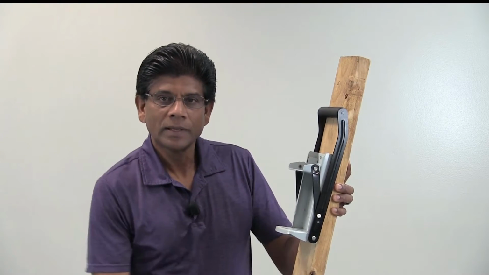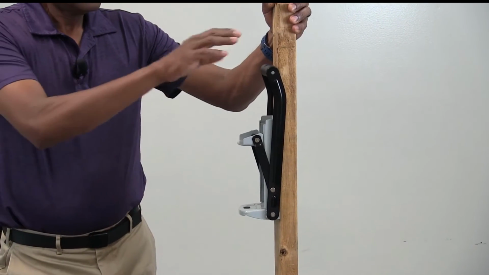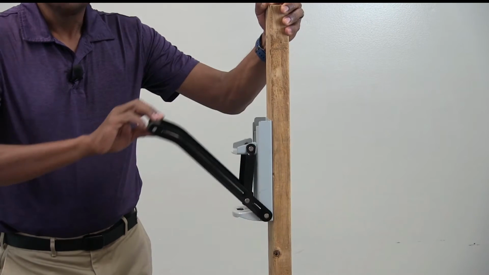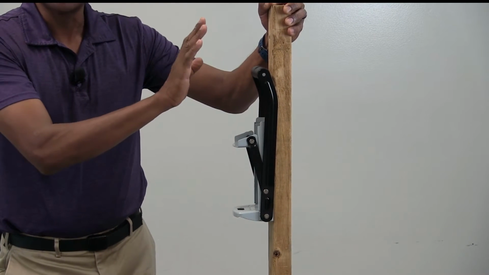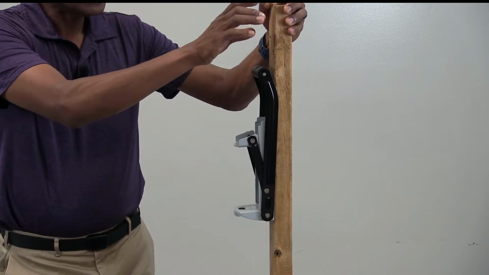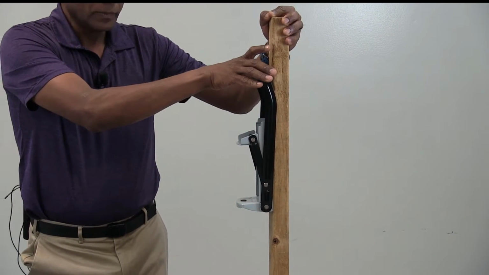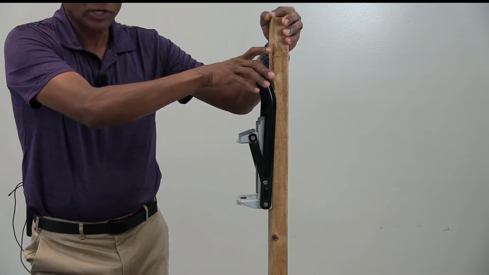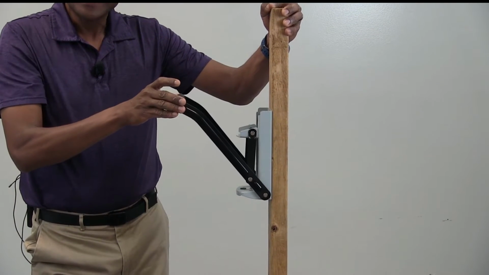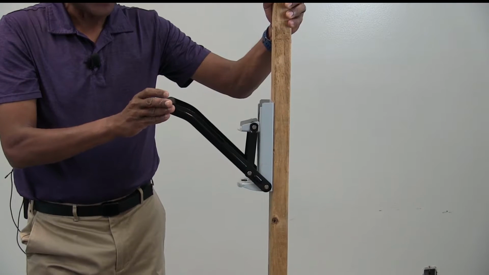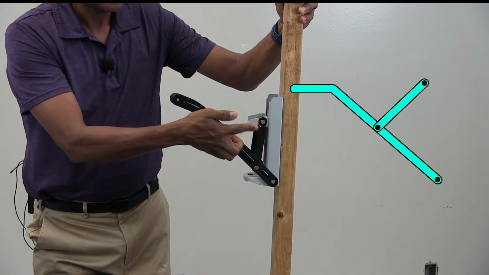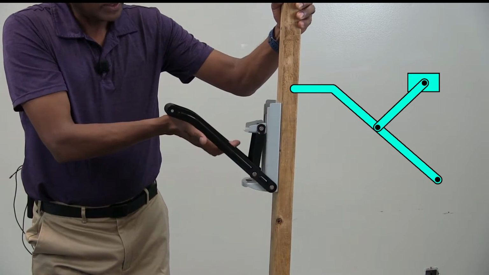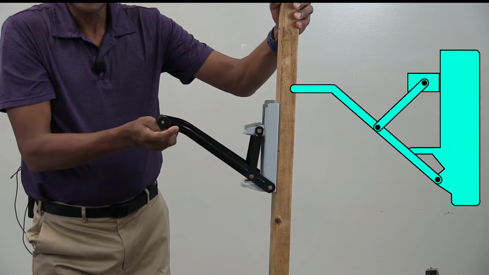Here is a can crusher. This can crusher mechanism is typically mounted to a wall. In this case, I have got this mounted to a wooden frame, so I can show you a demonstration. So this can crusher is very similar to the nutcracker. Take a look at it. Here is a handle connected to an intermediate link to a slider, and in this space you place the can.